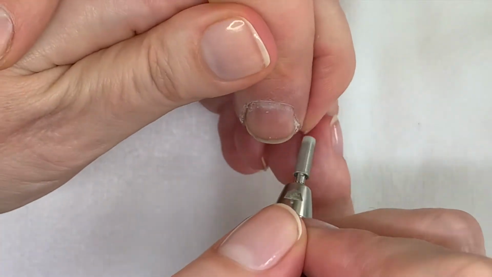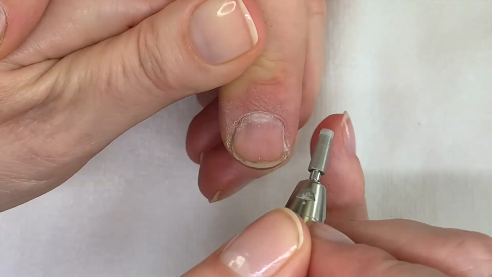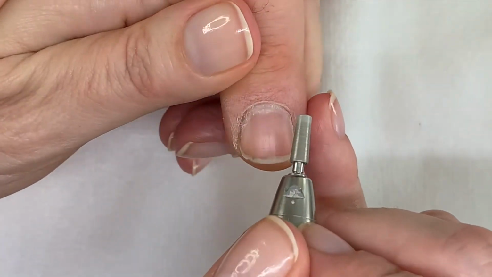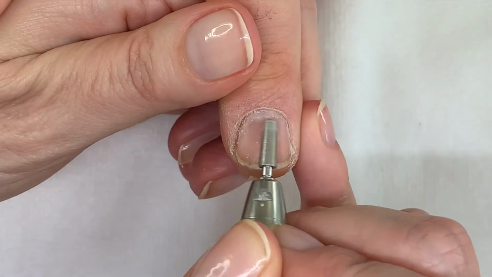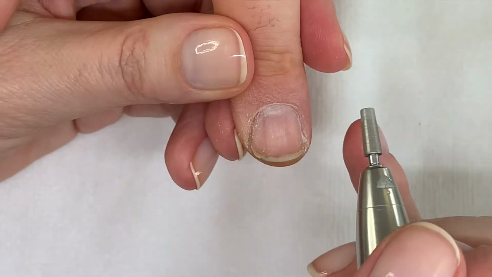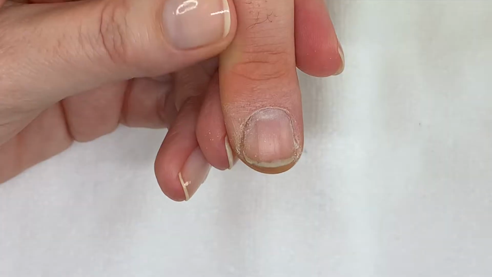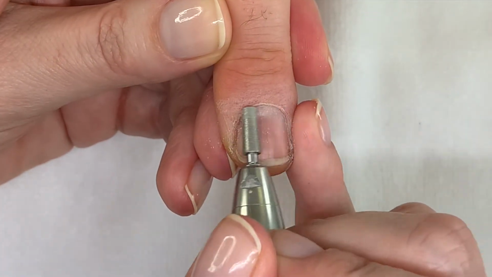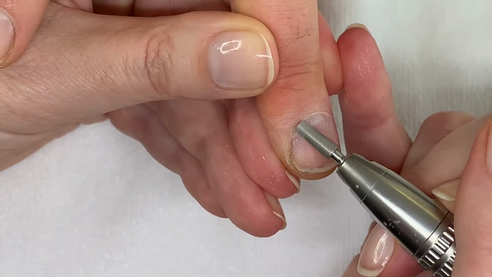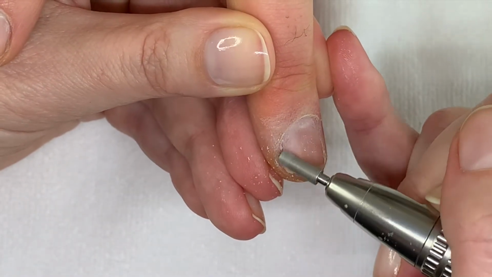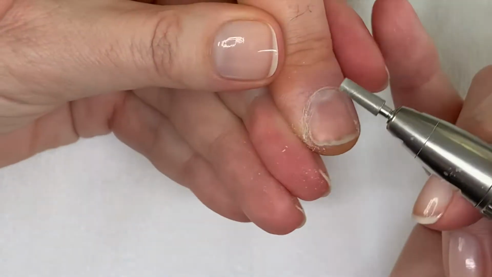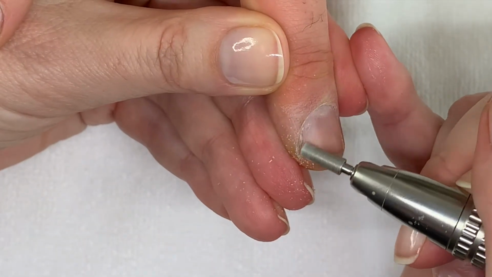So now I point the nail down so I can get into the little groove, and these are very, very light touches. I'm not pressing down, and I see a lot of nail techs using much higher speed and way more pressure. So it's not the machine that causes the damage, but the hand that puts too much pressure. So I truly believe that this method is very safe when used very, very lightly.